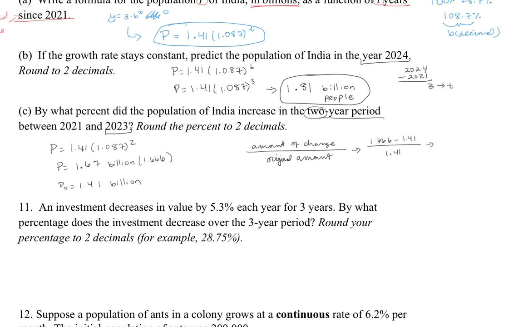And this actually has to be multiplied by 100% to get a percentage, right? So this will get us 0.1816. Turn that to a percent by multiplying by 100%. So that means we have an 18.16% increase.